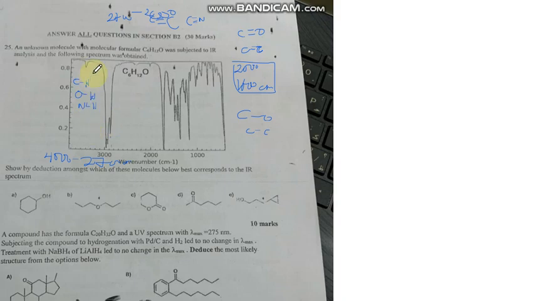So if you have this stretch, which normally shows at a wave number of somewhere around 3000, this stretch can be an oxygen-hydrogen stretch, a nitrogen-hydrogen stretch, or a carbon-hydrogen stretch. Now, one peculiar thing is that there is no nitrogen in this compound, so this stretch cannot be a nitrogen-hydrogen stretch. This can either be a carbon-hydrogen stretch or an oxygen-hydrogen stretch.